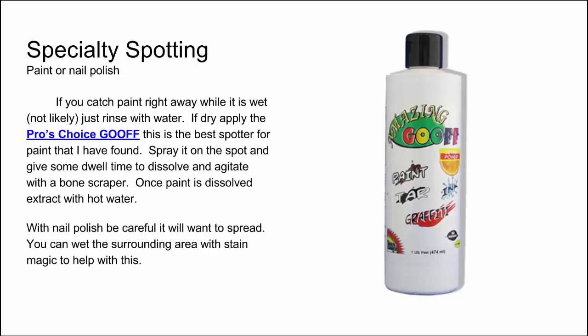Now if you get a paint spot that you get lucky enough to get there when it's still wet, I've had this a couple times where the customer calls me immediately right when the paint is spilled and I'm close enough to get there before it dries. If you have a customer that calls you and says, we spilled paint, what do we do? And you can't get there for 2 or 3 hours, what you want to tell them to do is absolutely soak a towel and put the wet towel right on top of the paint spot.